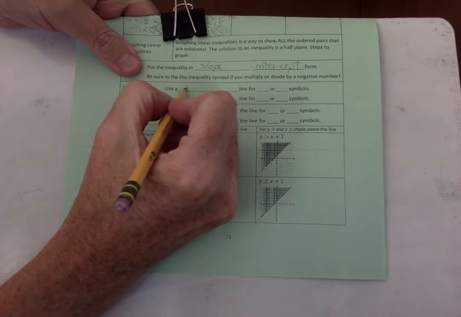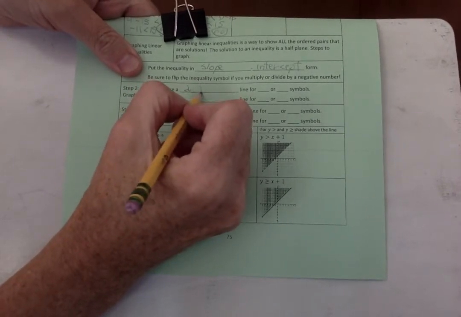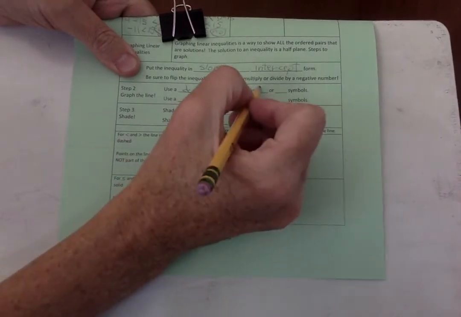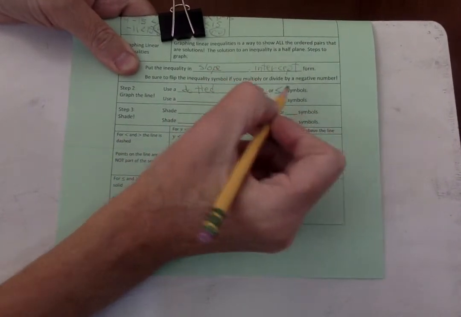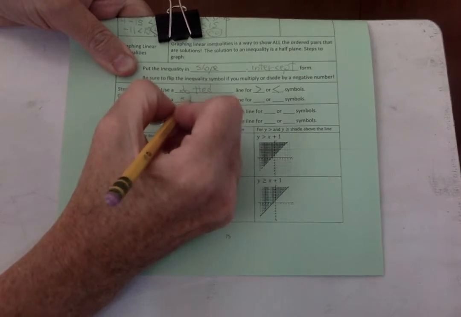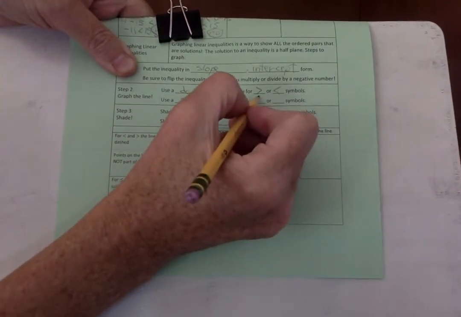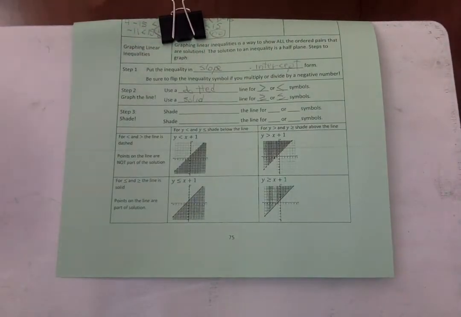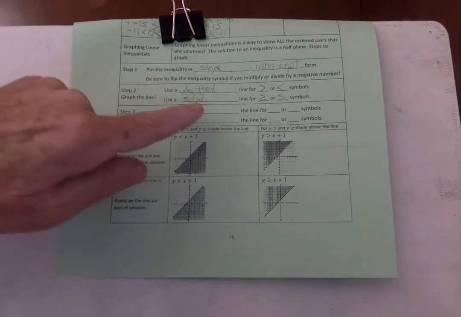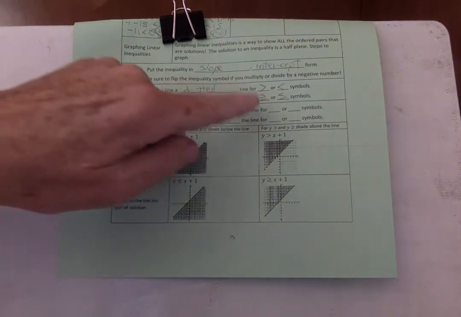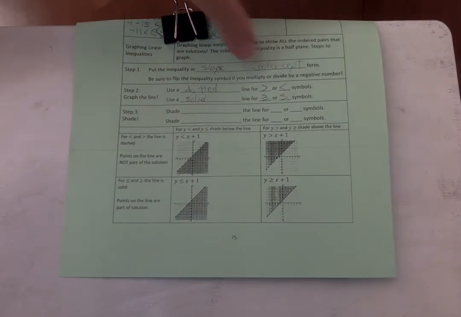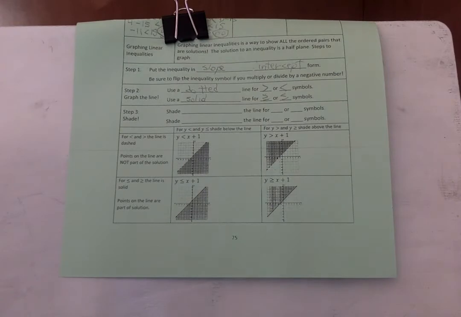Okay? So next, when we're shading it, after we put it in slope-intercept form, we're going to use a dotted line for greater than and less than symbols. And we use a solid line for greater than or equal to or less than or equal to symbols. So it's kind of the same as what I taught you before: if there's more ink here, it's going to take more ink there. That means these two will include the line as part of the solutions, and these two do not include the line as part of the solutions.